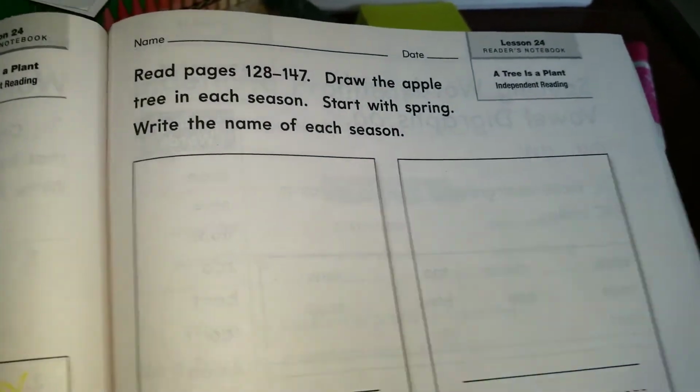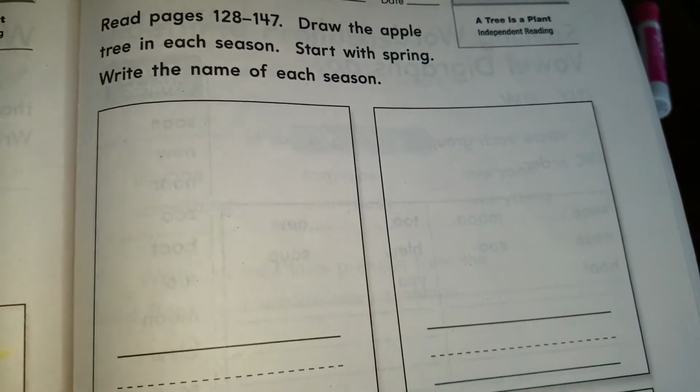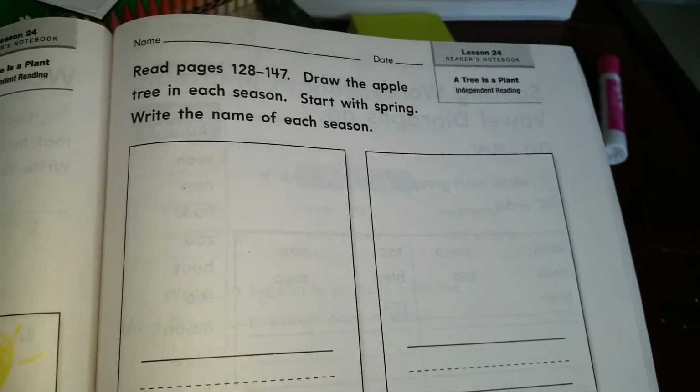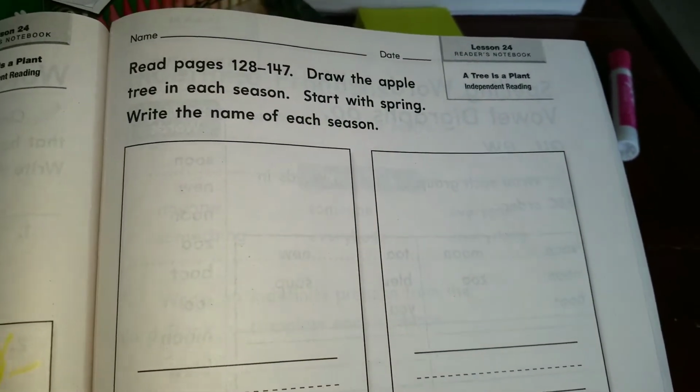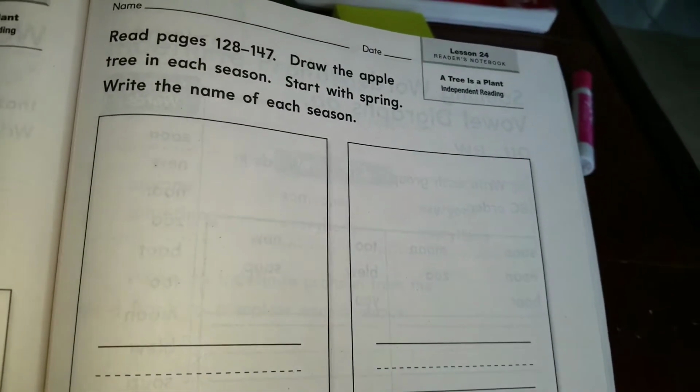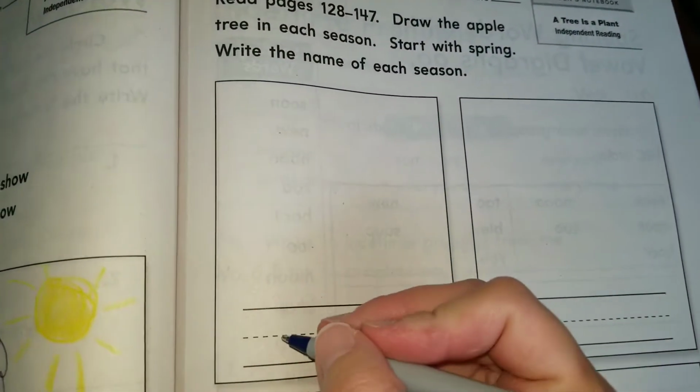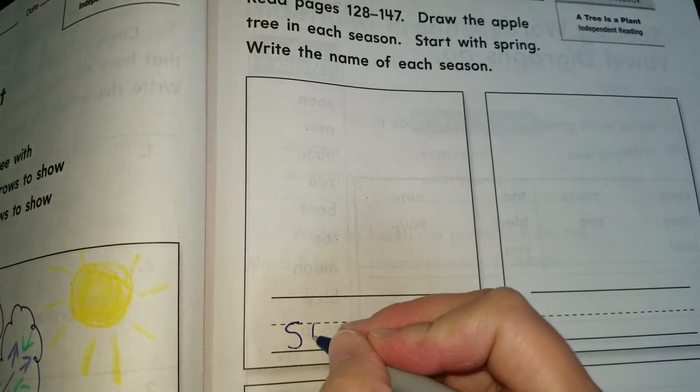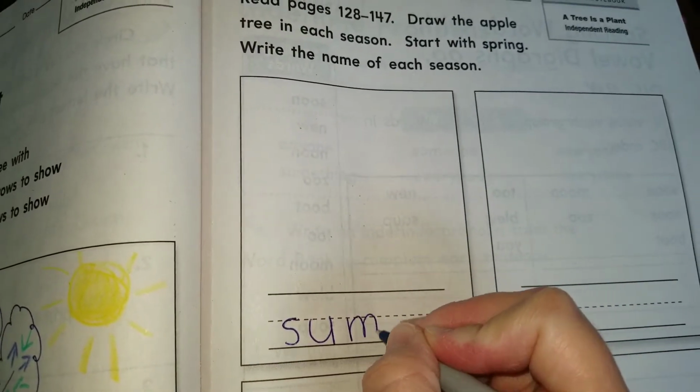But I have a good reason not to begin with spring. My reason is that's not the order in which the book goes, in which the story goes. So I want to begin with summer. That's going to be our first season, summer. This is how you spell summer.